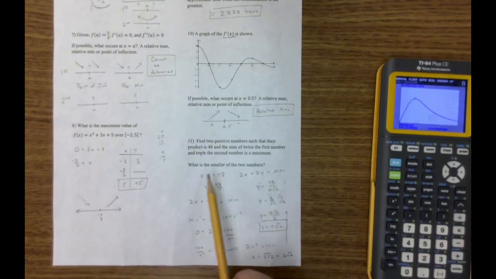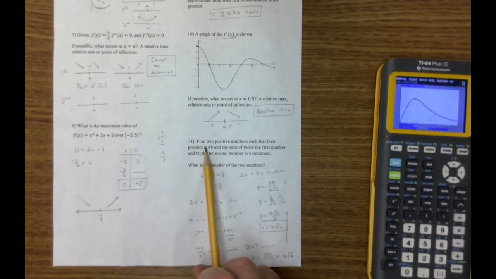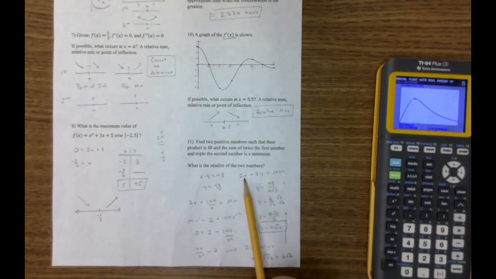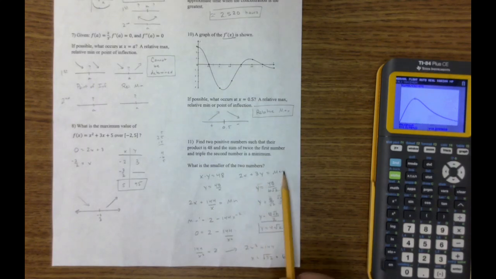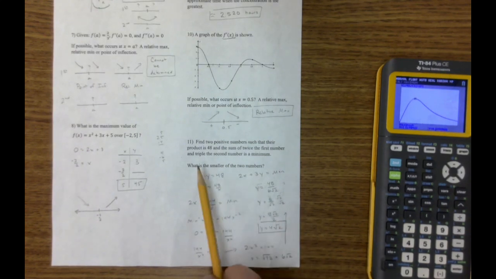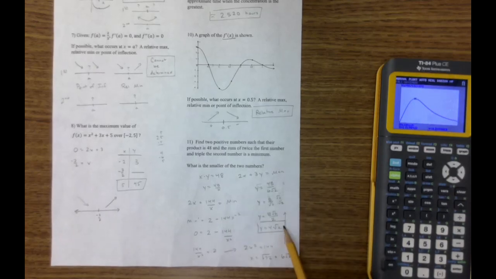All right, on this one, we have x times y is 48, a product. Twice the sum of the first plus 3 times the second is a minimum. Take the derivative, set it equal to 0. One point I got was 6 root 2, but I plugged it in to find the other number, and the other number was 4 root 2. The question asked for the smaller, so it wants that number right there.